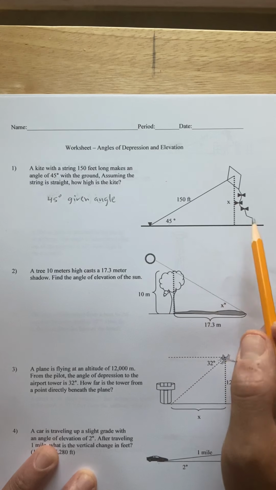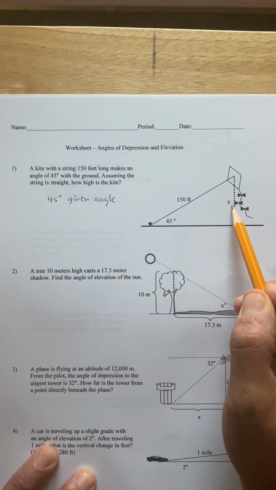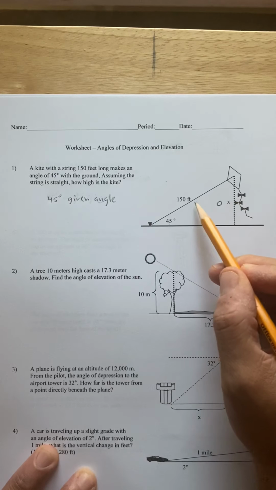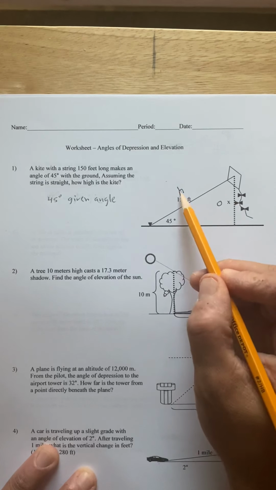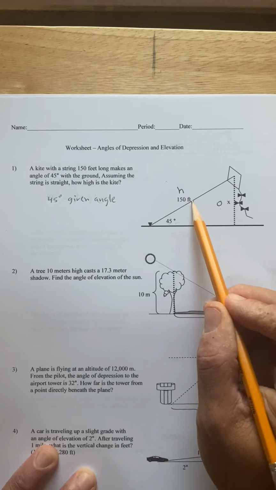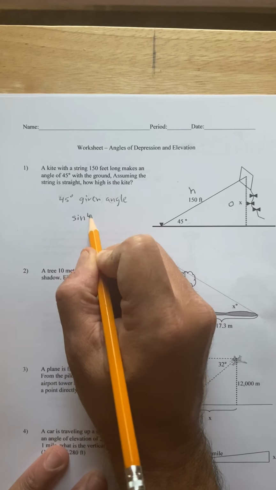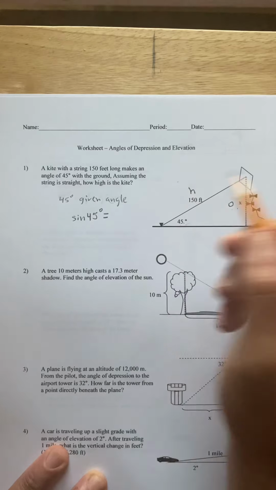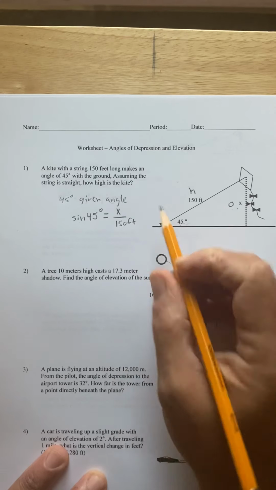And then we're gonna look at the sides that are involved. In relation to the angle that is given, I'm looking for the side opposite. So I'm gonna write O here, right next to the X, over the hypotenuse, which is 150 feet. We know from last week that sine is the ratio that we use for opposite over hypotenuse. So my equation: the sine of 45 degrees should equal the side opposite the 45, in this case X, over 150 feet. Okay, so there's our equation.